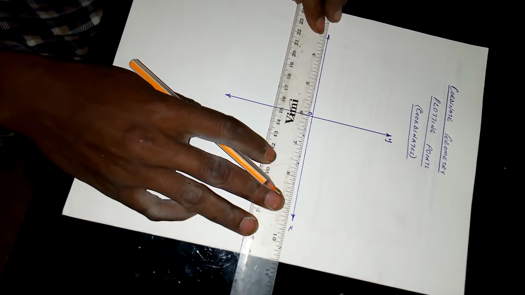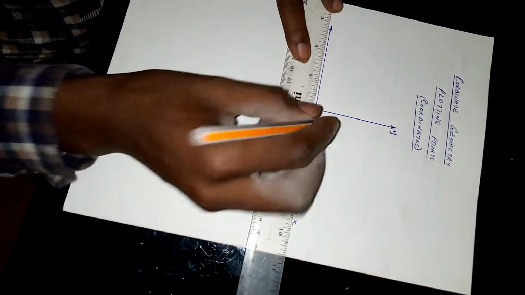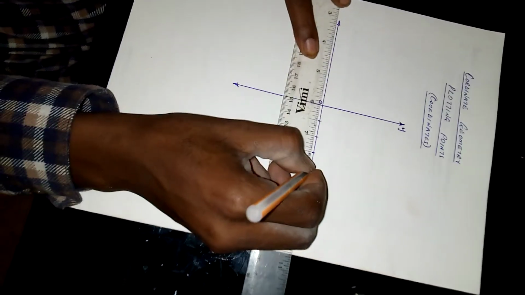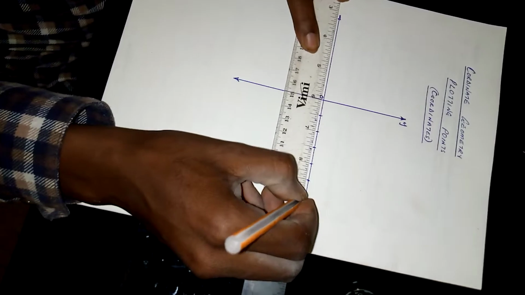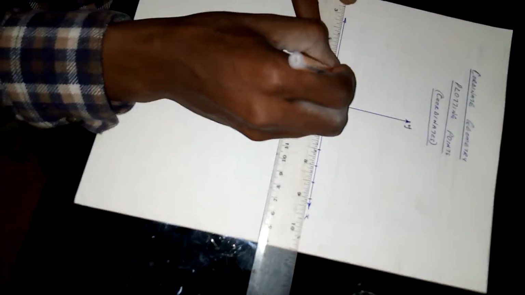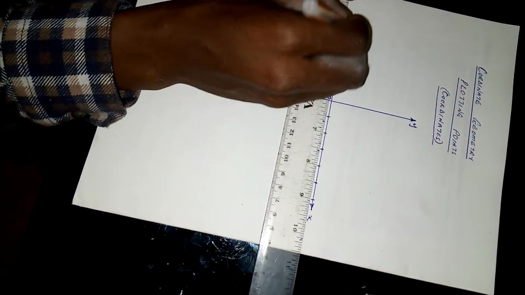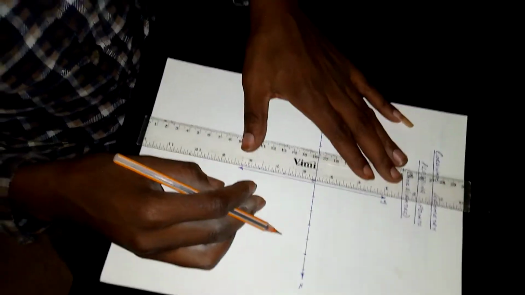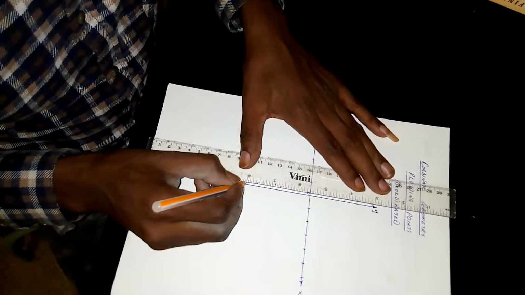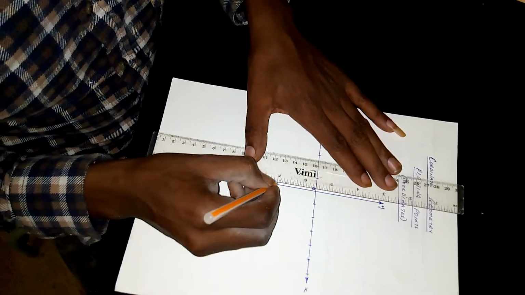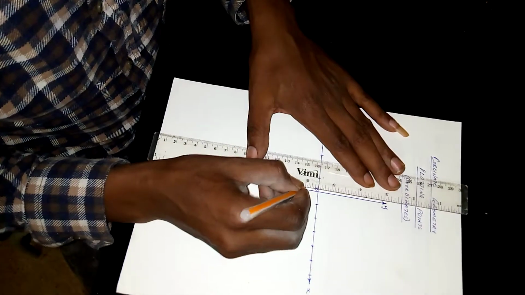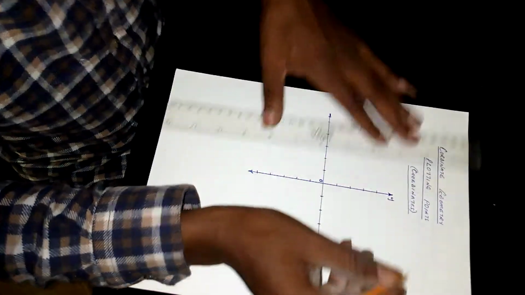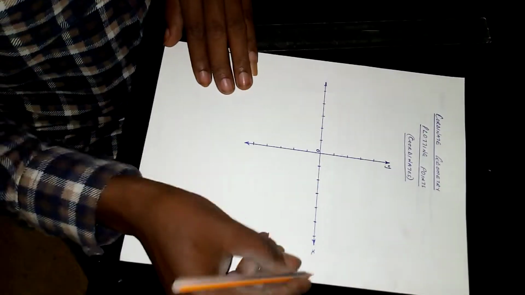Right, now let me make divisions in this line. Say I have got these divisions. They must be equal to each other. If you have seen graph paper, the divisions are the same. Let me also do it alongside the x-axis. These are the divisions I'm talking about. To the right side of your axis, these are positives.